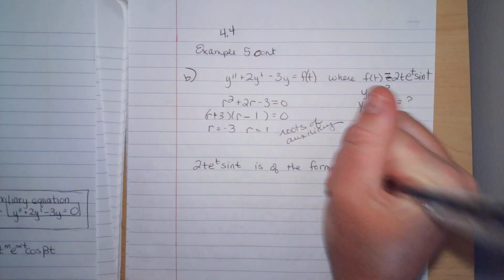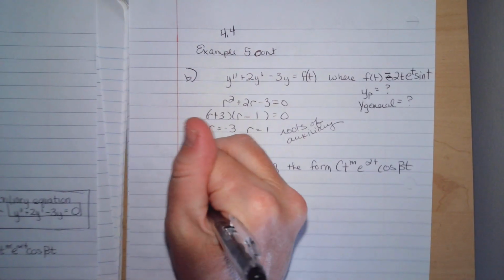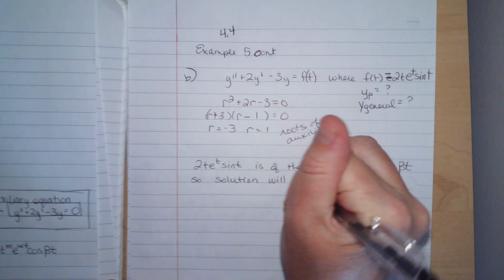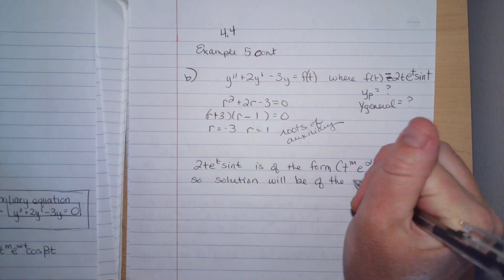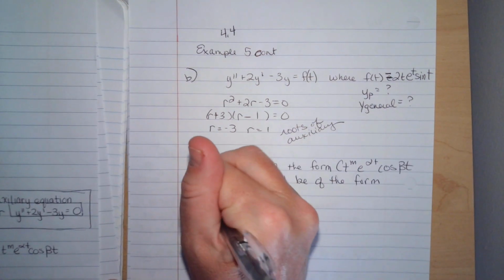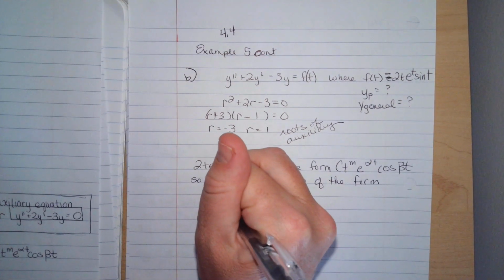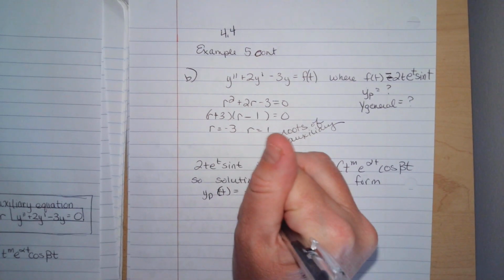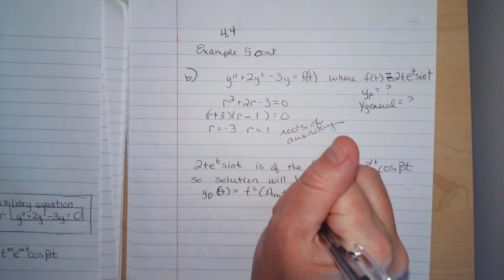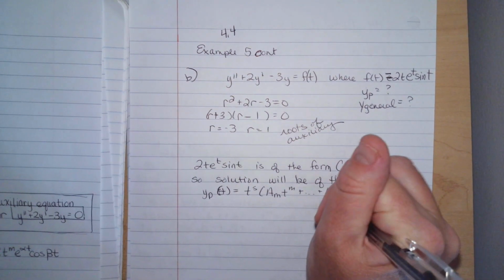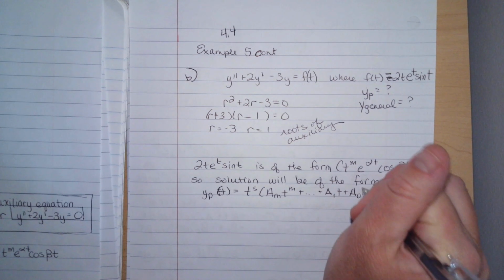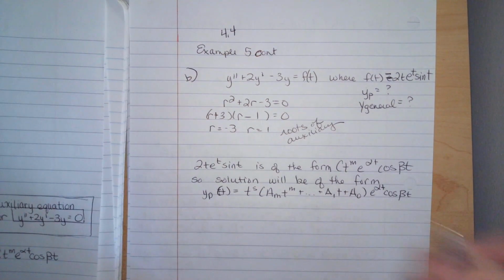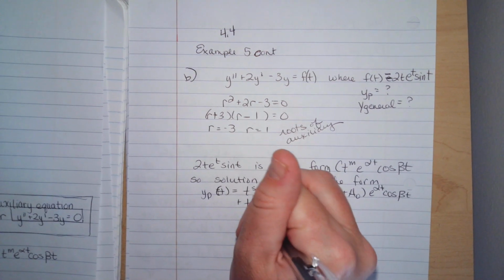So the solution will be of the form y p of t equals t to the s, times a m t to the m plus dot dot dot plus a1 t plus a naught, counting down from whatever your value of m is down to 0.